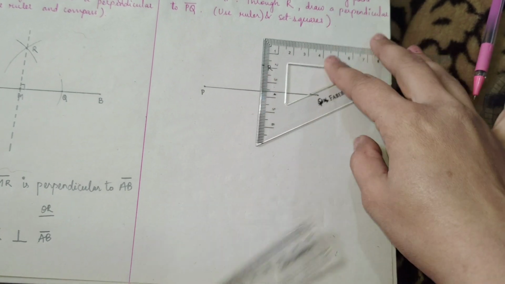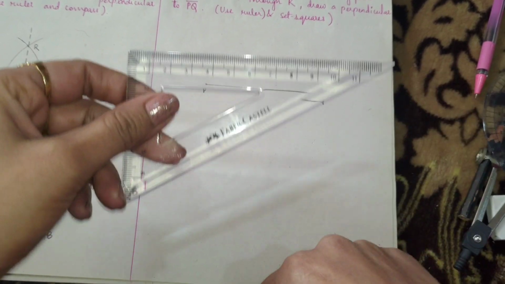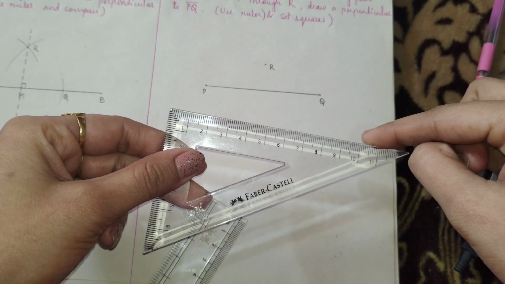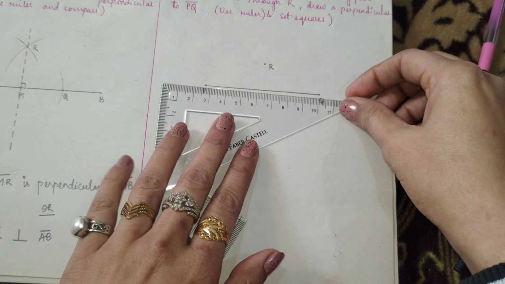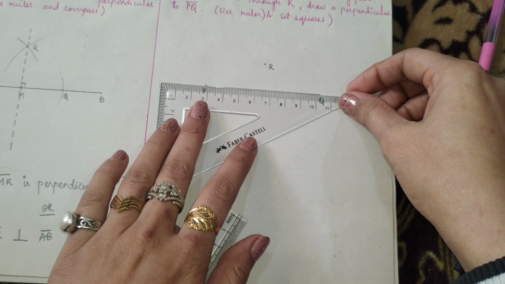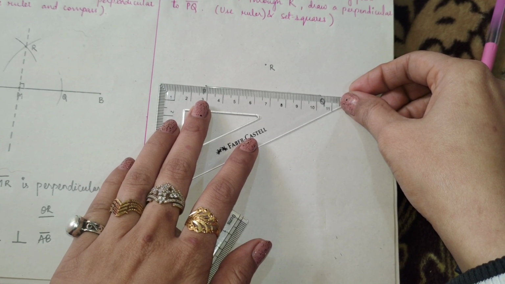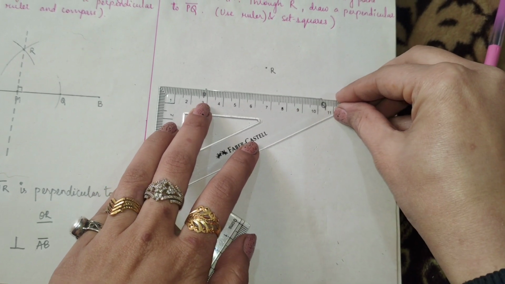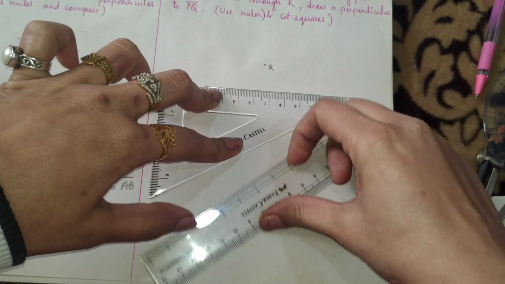I'll tell you again. Hold your set square in this position so that you can fix your scale like this. This side of the set square should coincide with the line segment that you have drawn on the paper. There shouldn't be any gap between the line and the edge of the set square. Then place your ruler like this.